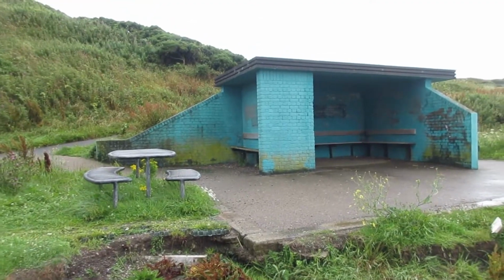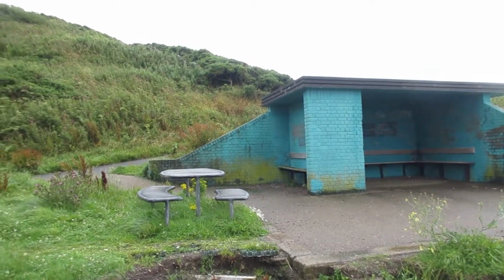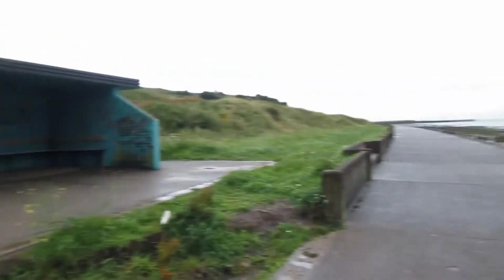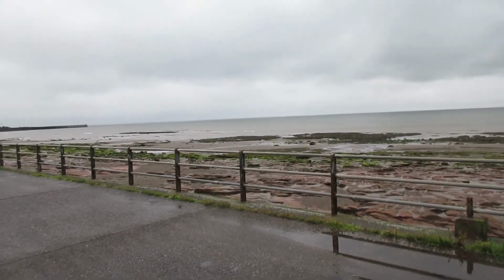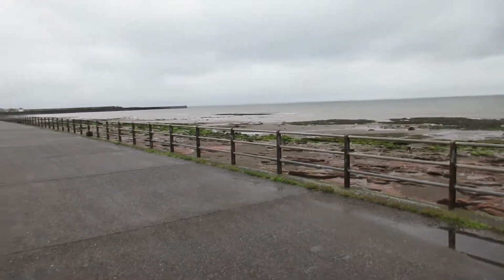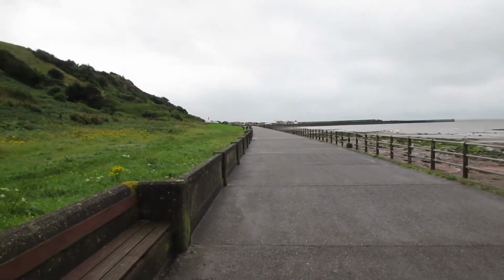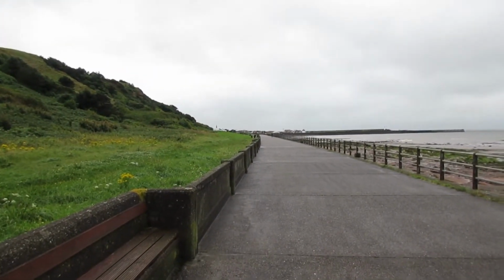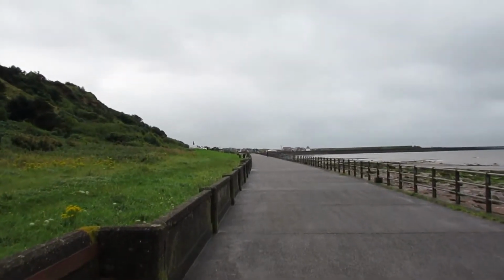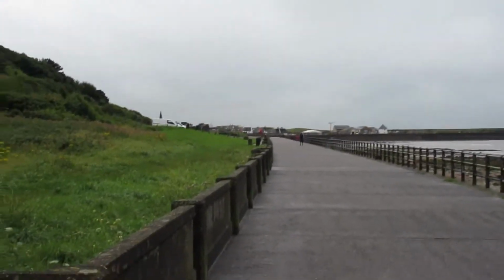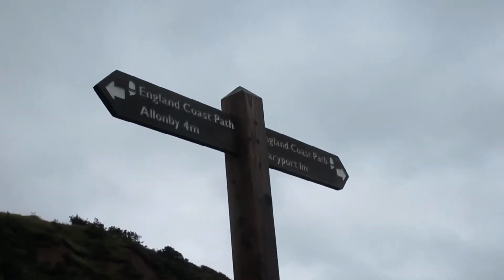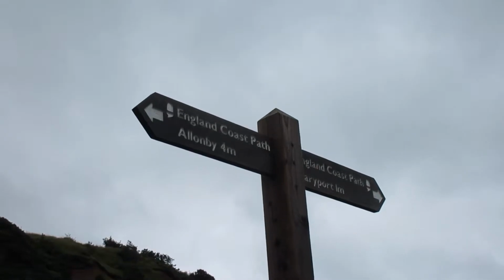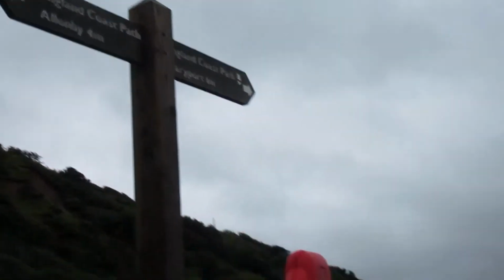We have a shelter, a picnic table, probably an access from the road, and the promenade continues. As the tide has come in, so the wind has increased. It's not strong enough to obliterate the commentary, I don't think. So there's the outskirts of Maryport, and I can hear sounds of music of some sort coming from some event. The England Coast Path sign says we've come 4 miles from Allonby, and Maryport is now 1 mile. So that's where we're going.